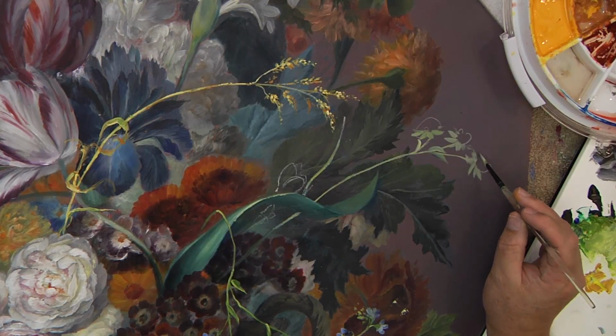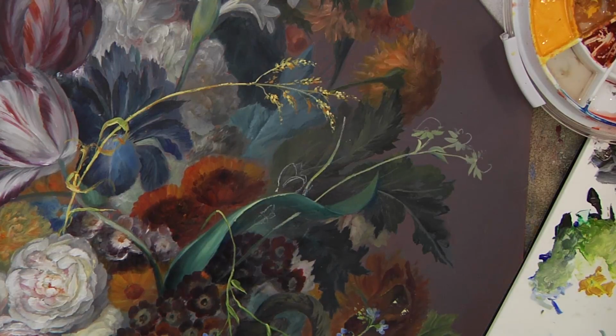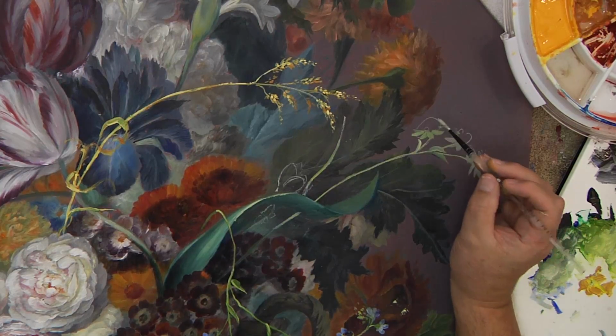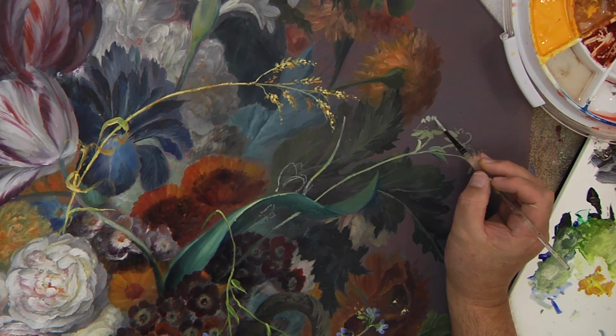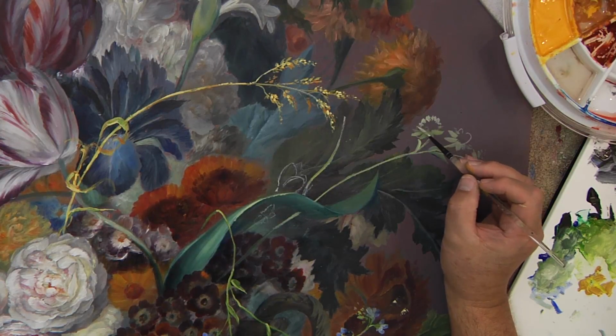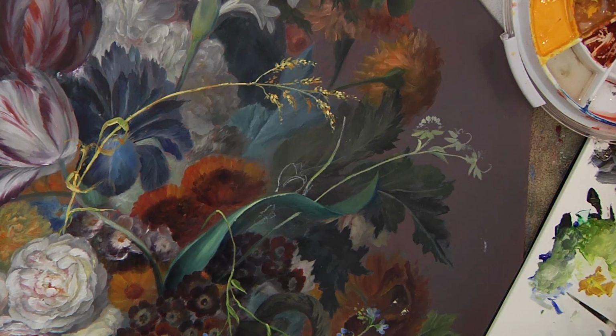Here like that. There, and then we'll lighten that just a touch. Push some small little touches up like this to kind of do the end of the flower here, like that.